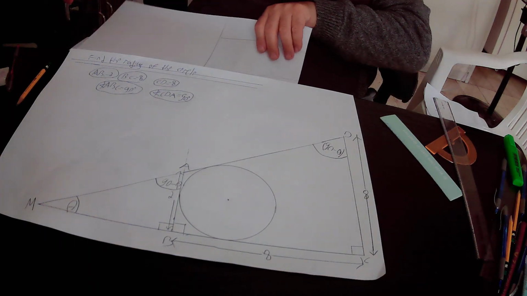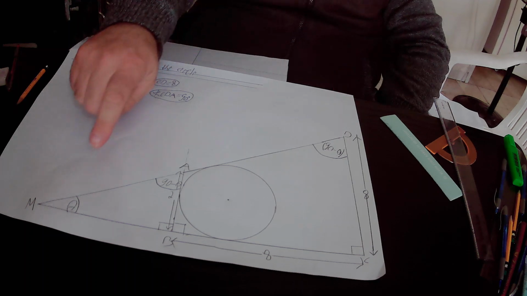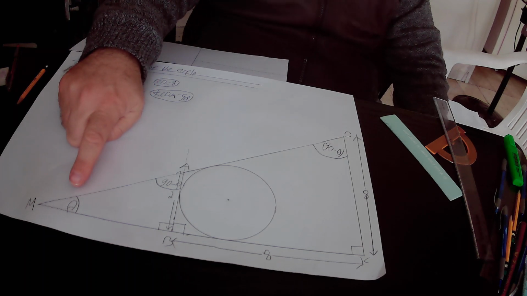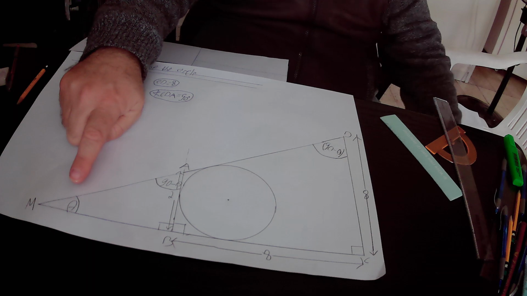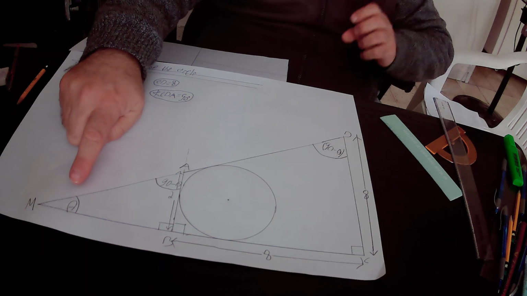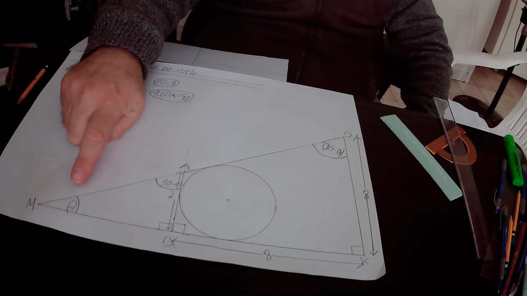In addition, this is angle theta, a common angle that belongs to both triangles, so we can write down that angle theta equals itself as a common angle that belongs to both triangles.